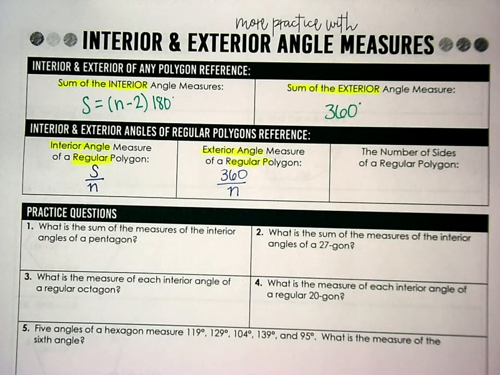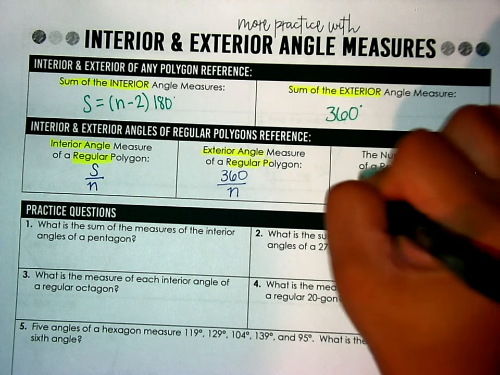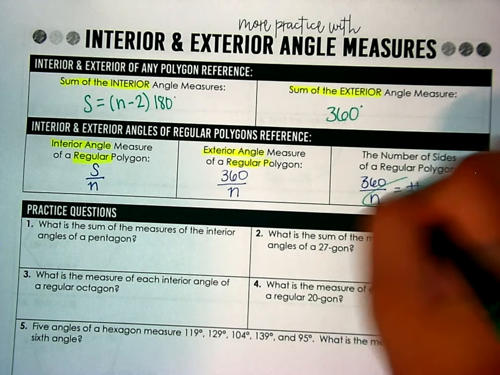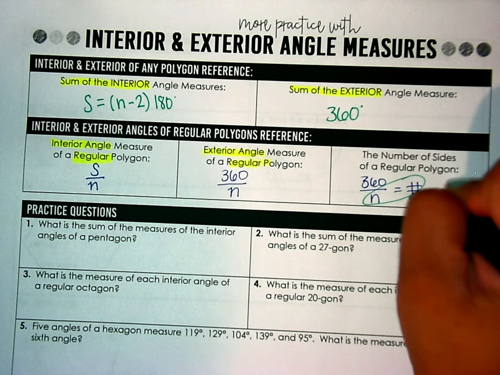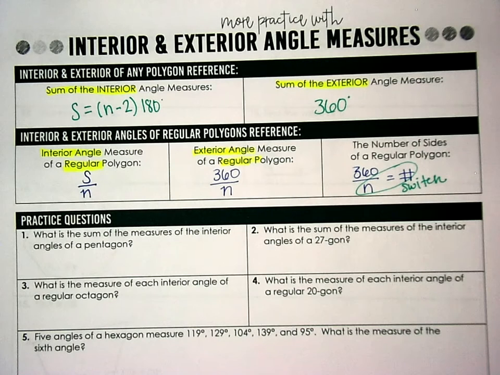And then lastly, these last two that we did on the bottom: how do you find the number of sides of a regular polygon? Well, first you have to do 360 over n equal to some number that they give you, right? And then the trick I taught you was to switch. And that's it. So now that you have this quick summary of what we did in the discovery of the notes, so we had to do the notes because it's just the way it works, now we have this nice little reference sheet that you can use. This is more of what I would use on the test than the other one.